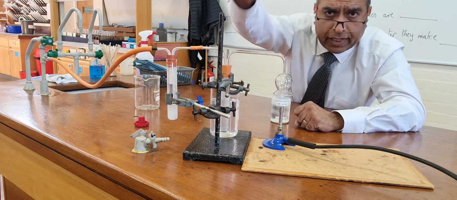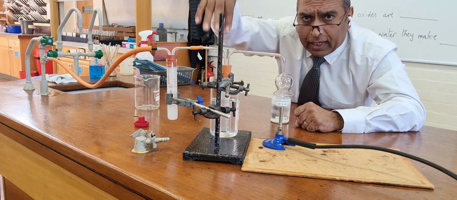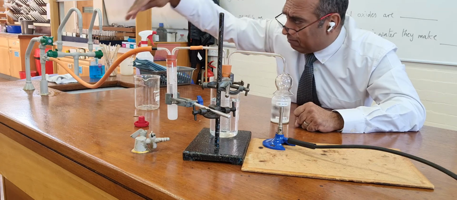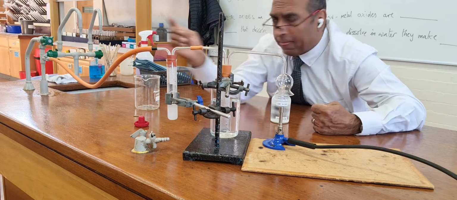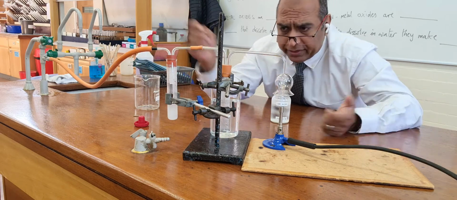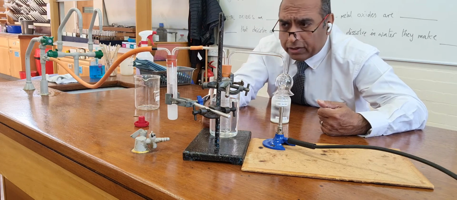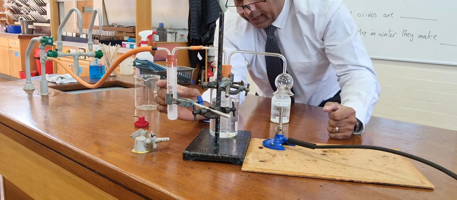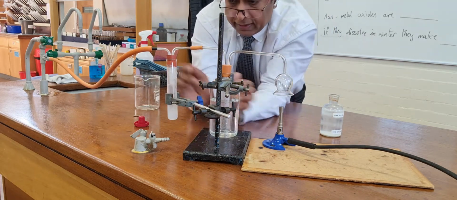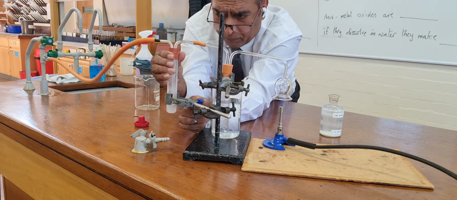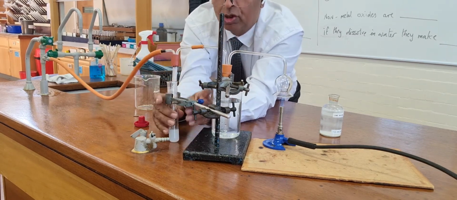It's unfortunate that the clamp is on that side. I don't think my technician knew which side the clamp would be, because different labs in my school have suction pumps on different sides. I've had to have it that side to give me the suction, and that's why the clamp gets in the way. But this is just cooling that down. Now let me just take this apart. Here, this is the lime water.